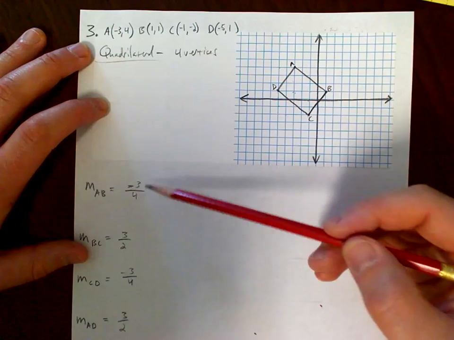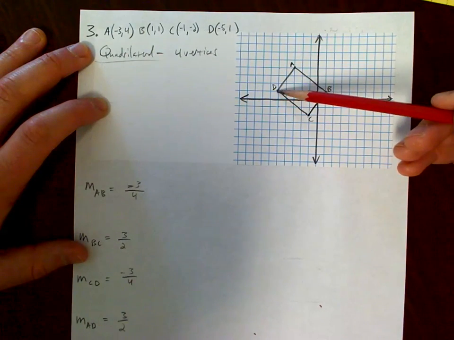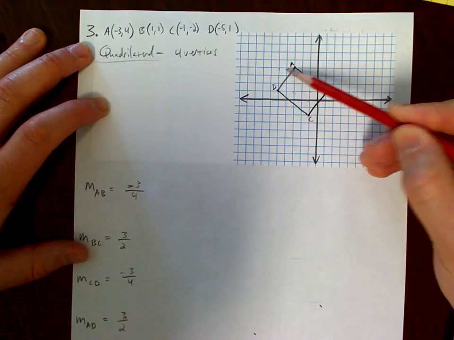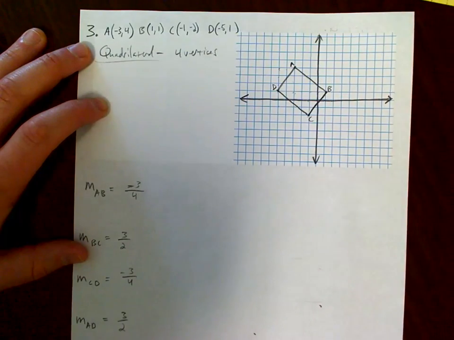All right, so just make sure you get all these right. Double check them by looking back at the diagram or at the graph and saying 3 over 2, I go up 3 and over 2, and I get there. It's a positive slope, so it goes up to the right.